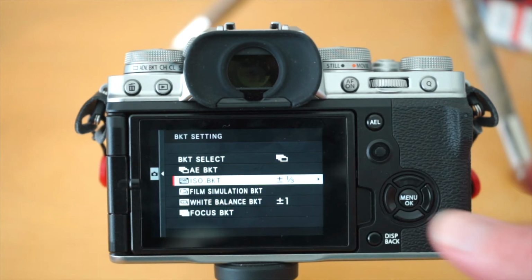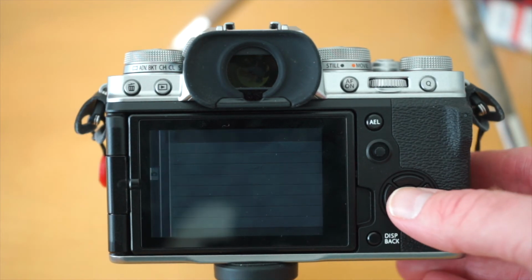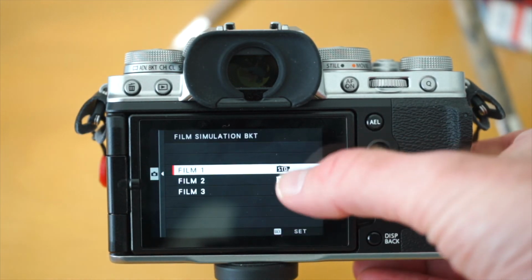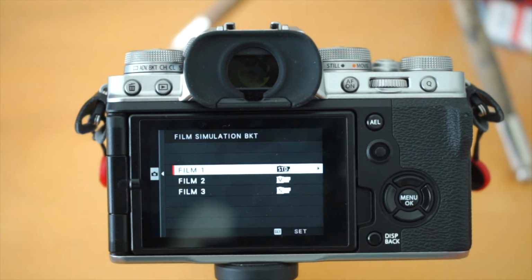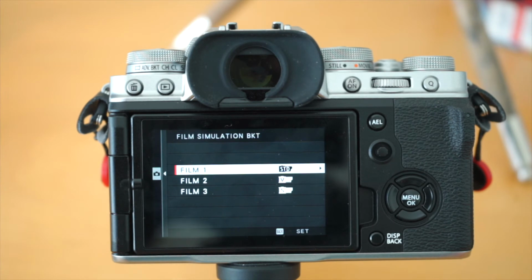The next option down is a film simulation bracket. If you're wondering what the film simulations are, we have another video on this channel talking about the different Fuji film simulations that are available. What this will do is let you choose which 3 film simulations you want, and it will create JPEG images with 3 film simulations instead of just the one that you have selected as your current setting.